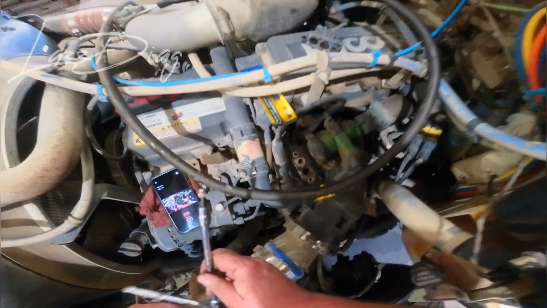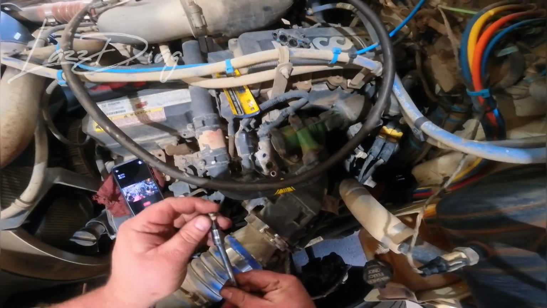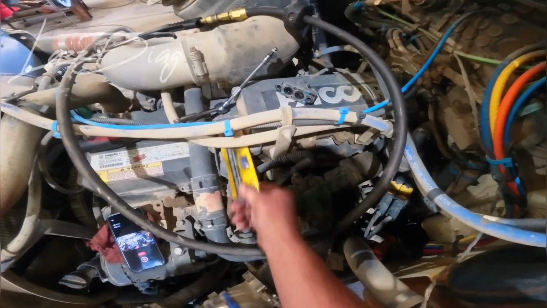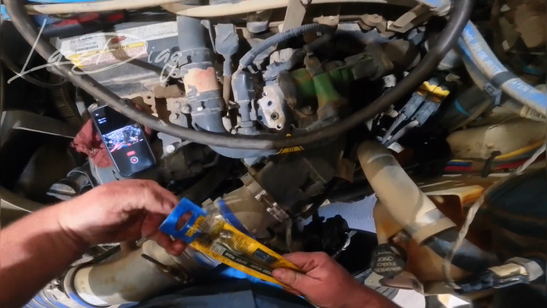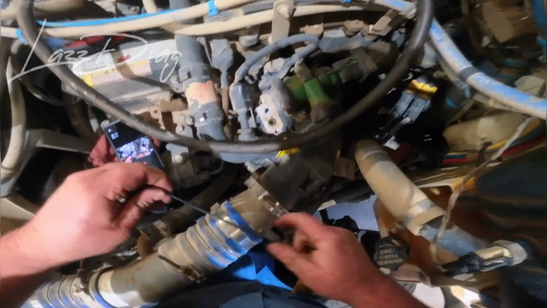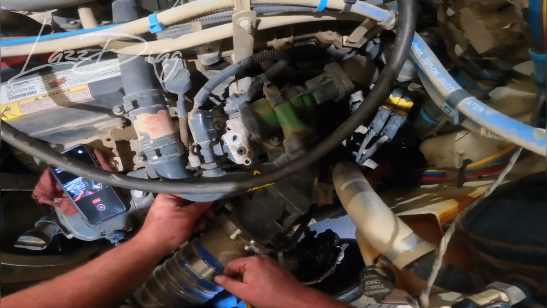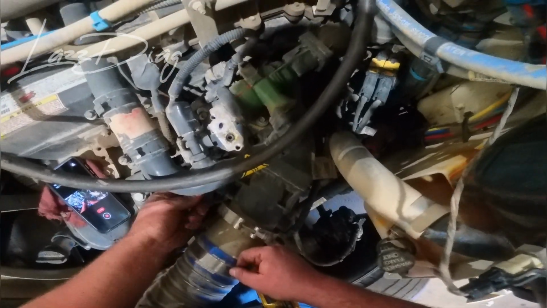Careful not to drop it. As you can see, our threads are a little shiny here, indicating that yes, it was trying to gall the threads. Be very careful. And then we're going to take our 1/8 inch drill bit. It's extra deep, nice and long. I'm going to stick it in there through our port, run it through, try to free up that carbon.